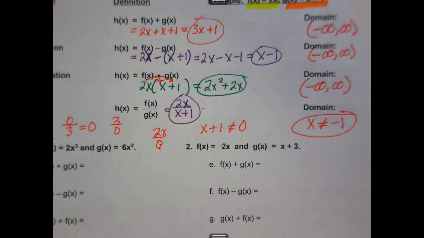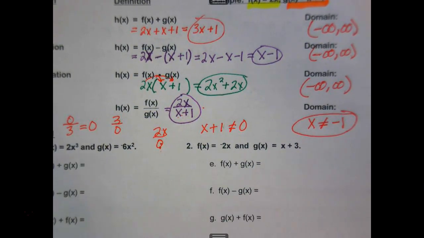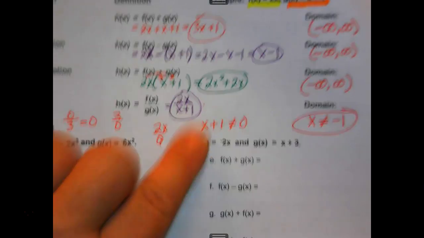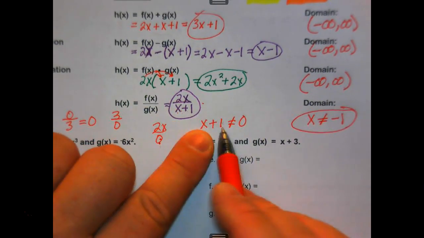That's a good research question. That's a good doctoral research paper question. No, I just, x plus 1 cannot equal 0.